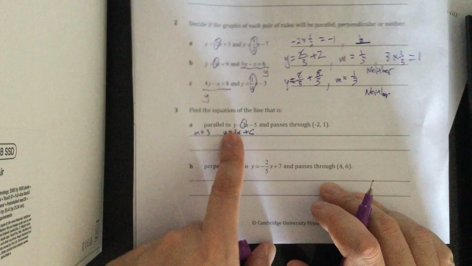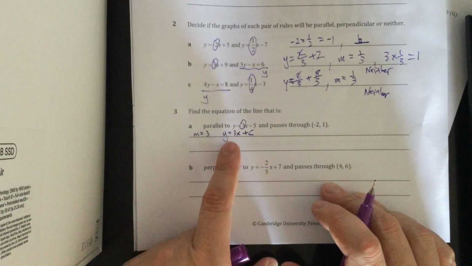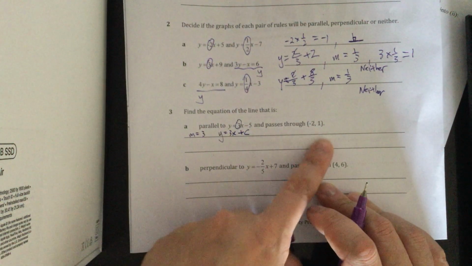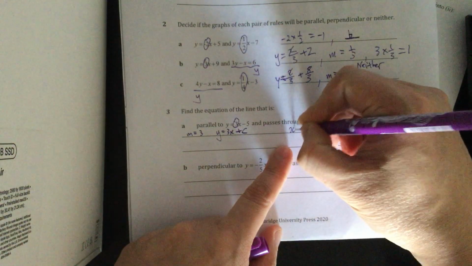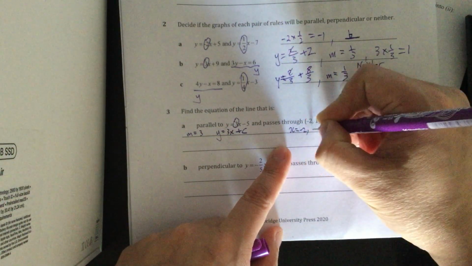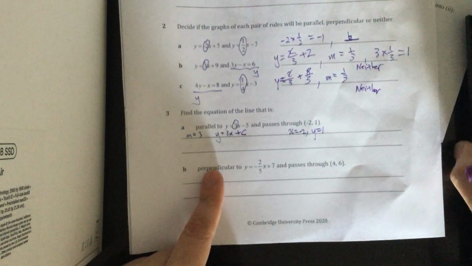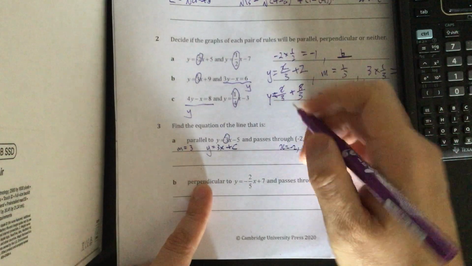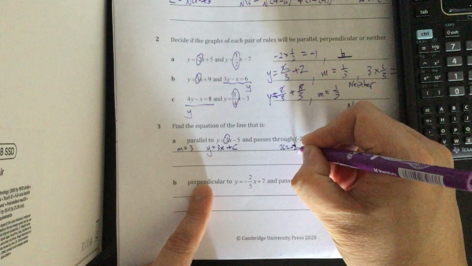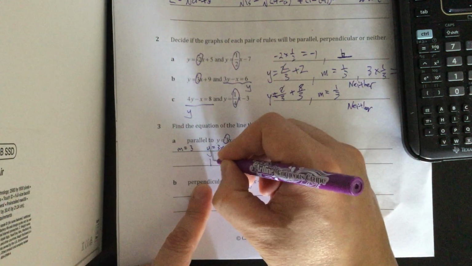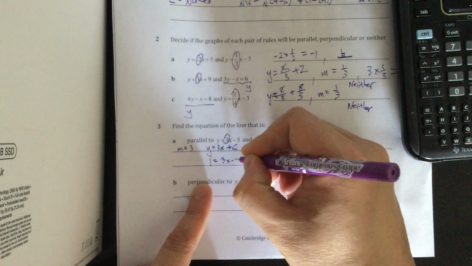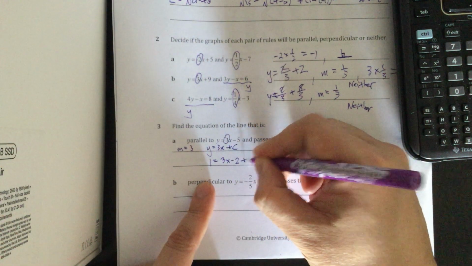Since we don't actually know what the c value is, have they given us an x and y pair? Of course they have. X equals -2, y equals 1. Okay? And you basically put x equals -2, y equals 1. 3 times -2 plus c.